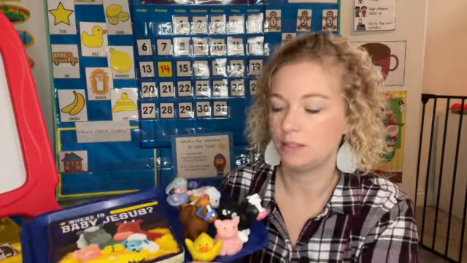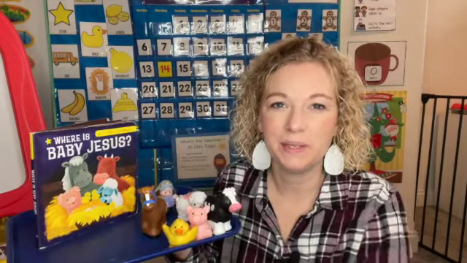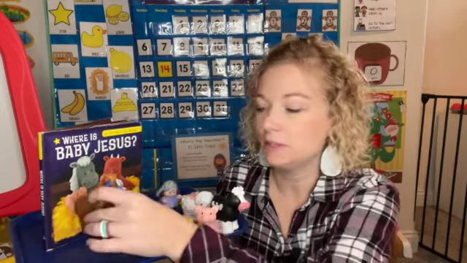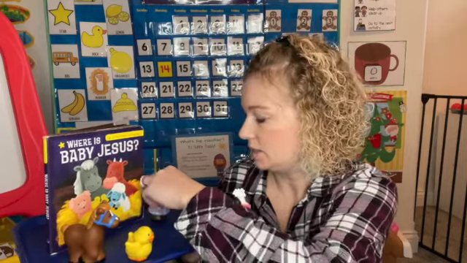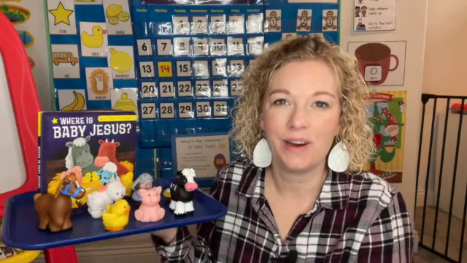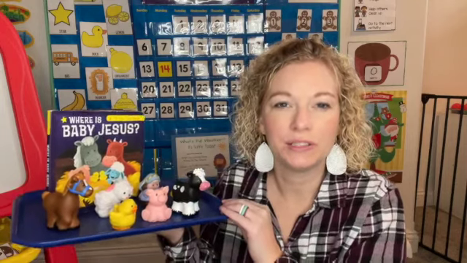The second idea I have is to have activity trays that go along with the story. The first one I'm showing you is for the story, Where is Baby Jesus? With this one, I had all the characters that were in the story. So I had all of the animals, and then I had Mary and baby Jesus. How I did this story was each of the kids got to hold some of the characters or animals, and then as I read the story, when it came upon that character, they got to come up and put it onto the tray.